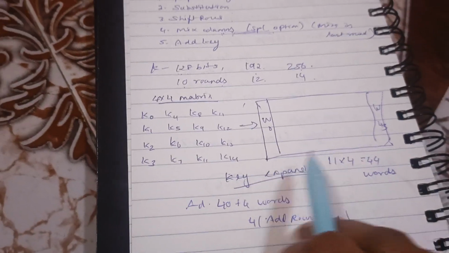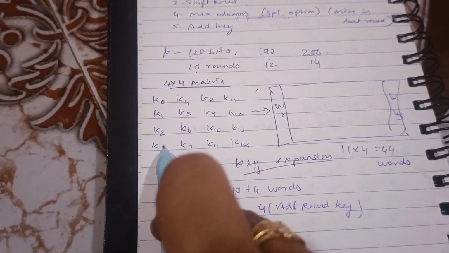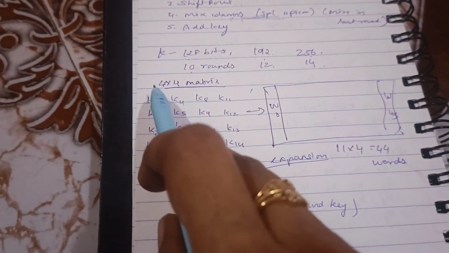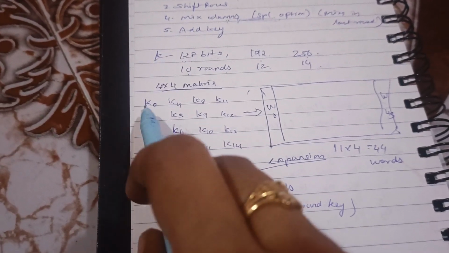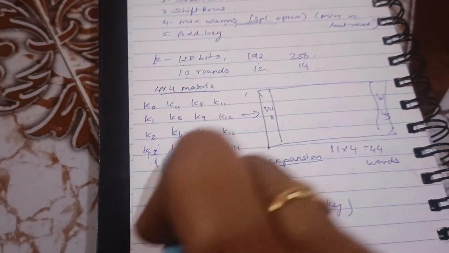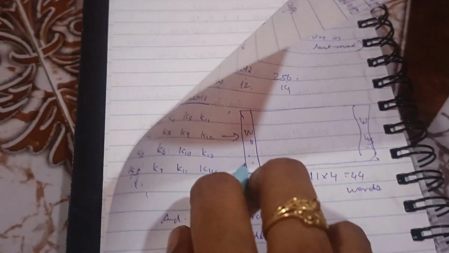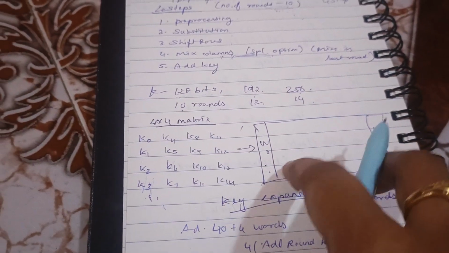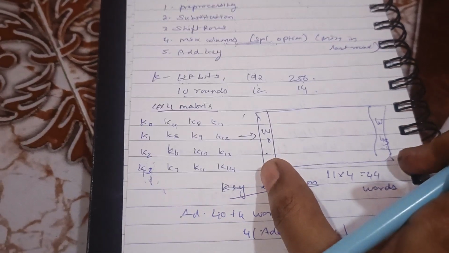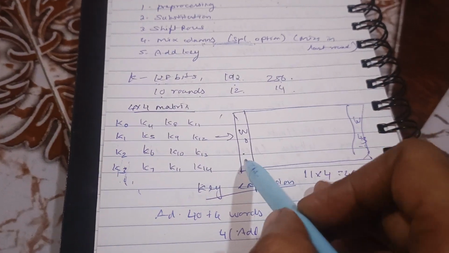Now we will see about key expansion. I told you one column is called one word. For every round one column will be given as input, K0, K1, K2, K3. In this case the key will be expanded from W0 to W43. So W0 up to W43 will be taken as input and expanded up to 43, so totally 44 columns will be there.